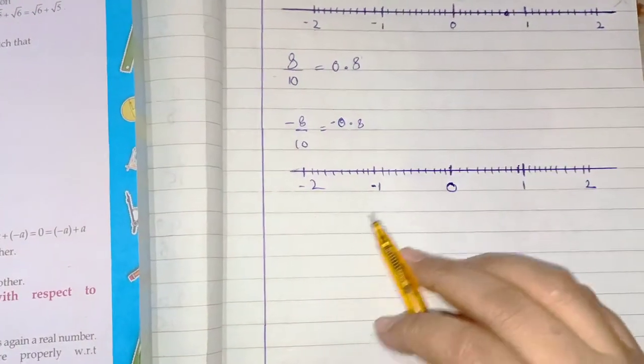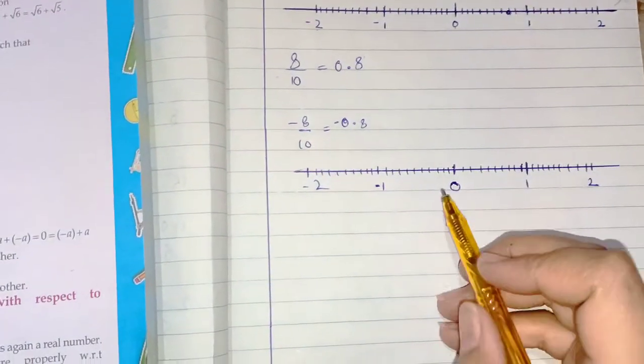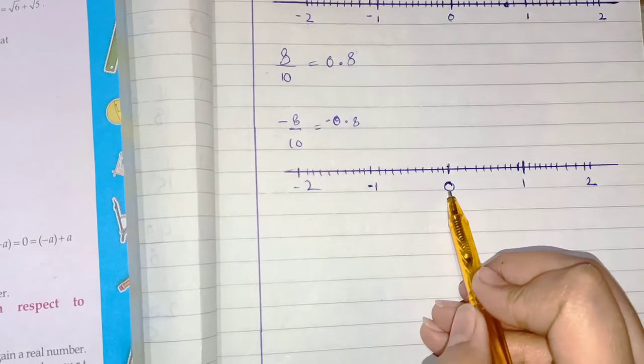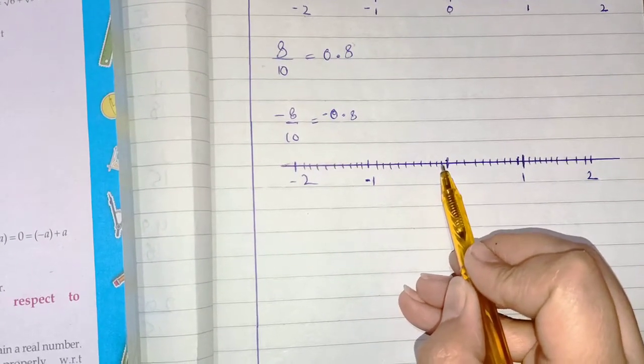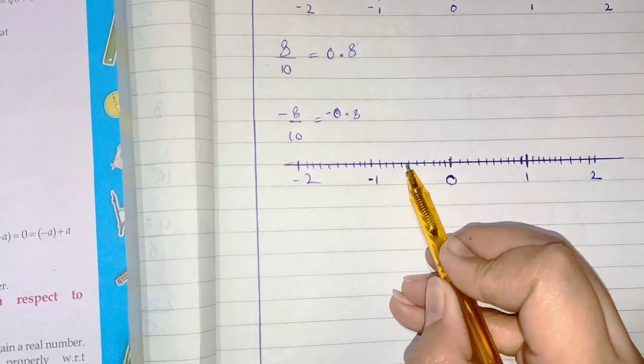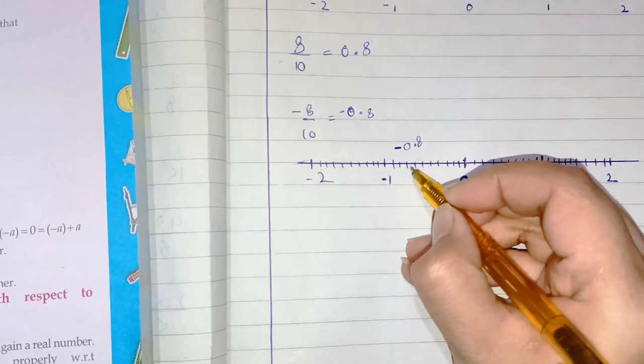So here we have drawn another line to solve minus 0.8. Now here we have the 0 and the left side is negative, so we have to count 8: 1, 2, 3, 4, 5, 6, 7, 8. So this is minus 0.8.